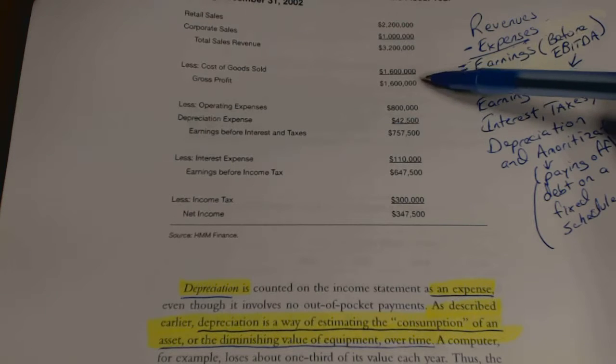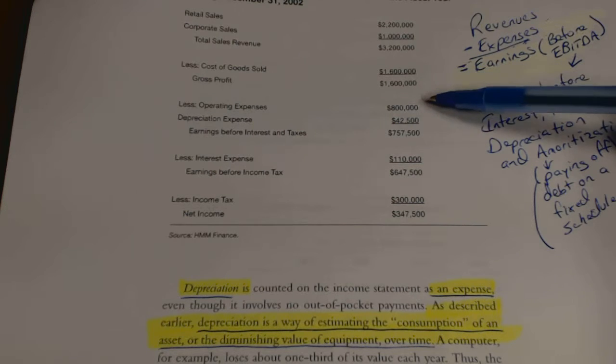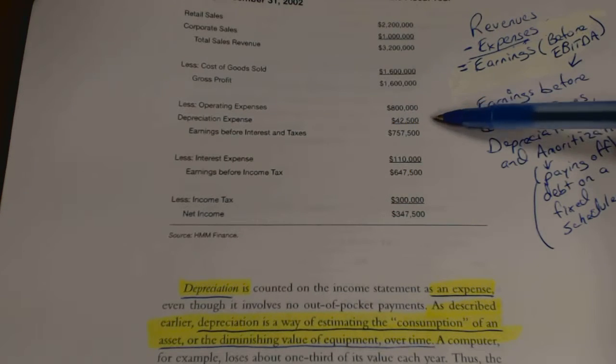Not unit contribution, but total gross contribution in this case, because it's times all the units. Less the operating expenses, which was your expected period costs in unit economics, which is basically overhead or SG&A, whatever you want to call it, operating expenses in this case.